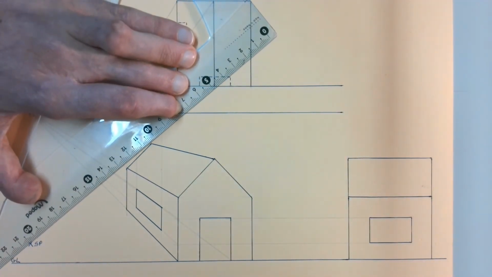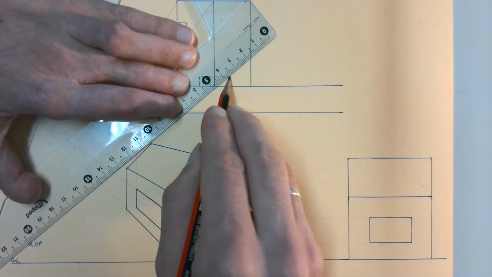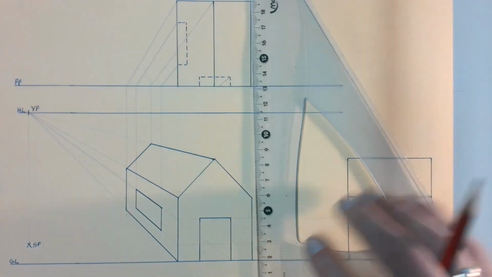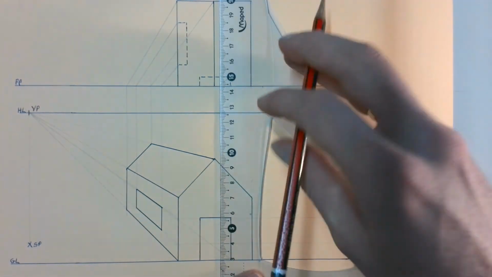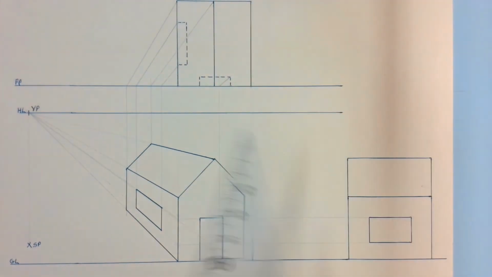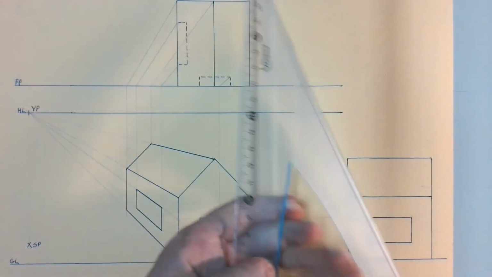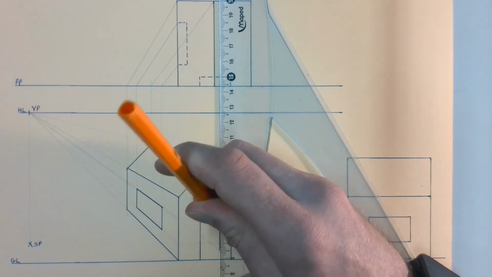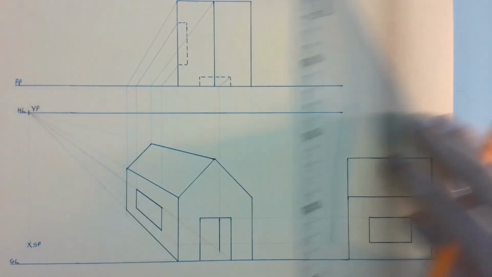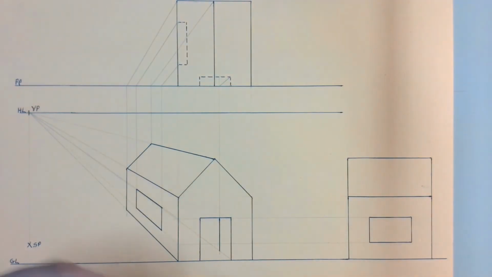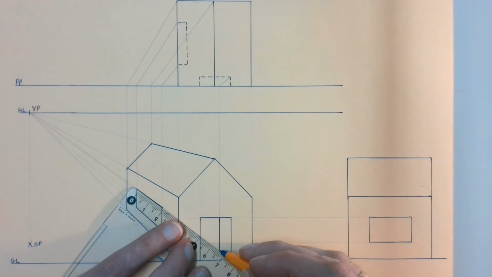So we're going to project that again, direction of our SP onto our picture plane. Where that hits our picture plane, we are going to project that point straight down, and that then again shows us exactly where our depth is. We've got a depth line over there, and then of course we've got to draw in this line over here as well. There we go.